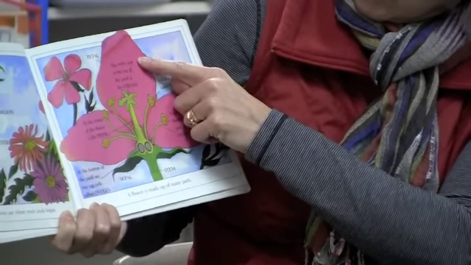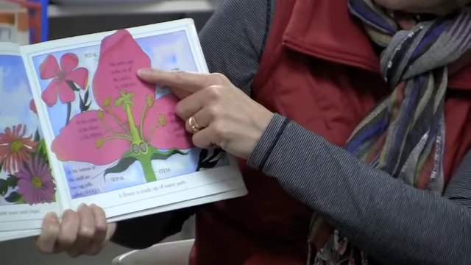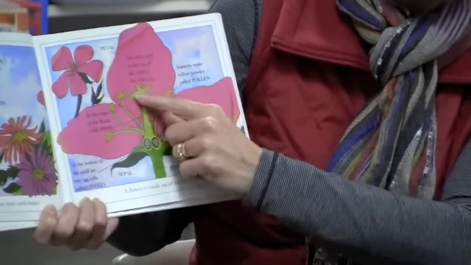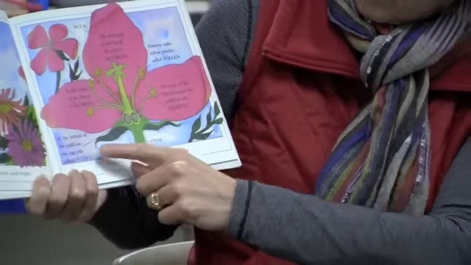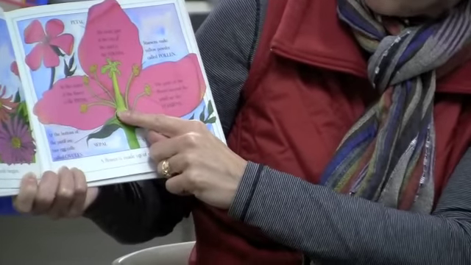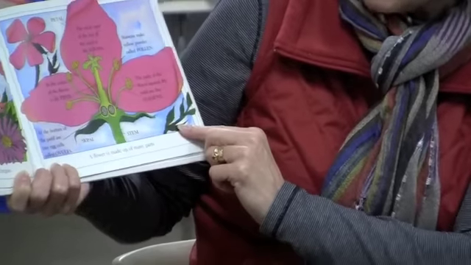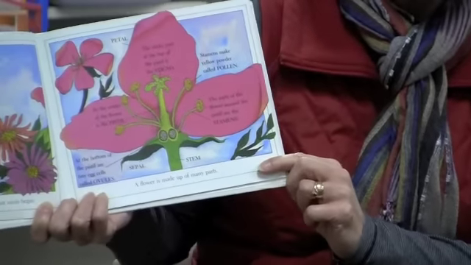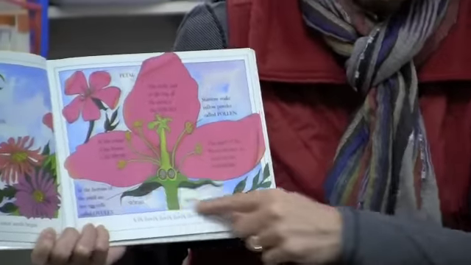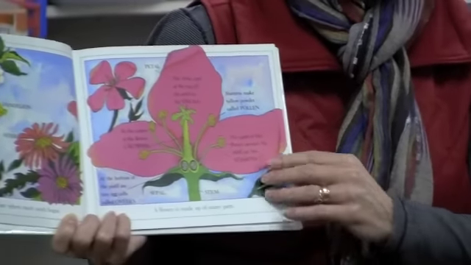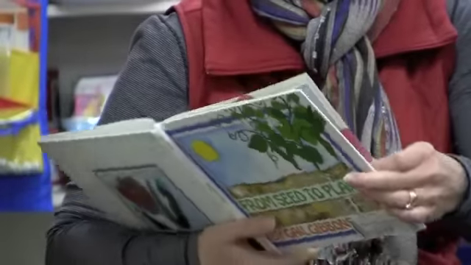And then she says the sticky part on top of the pistil is called the stigma. Down here, she says that at the bottom of the pistil are tiny eggs called ovules. So all of these parts she's labeled in this diagram.